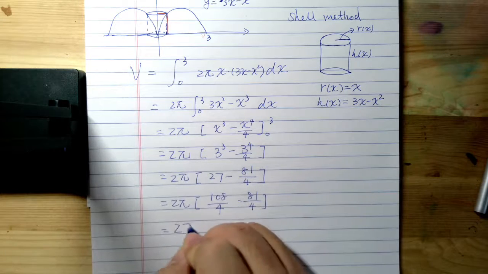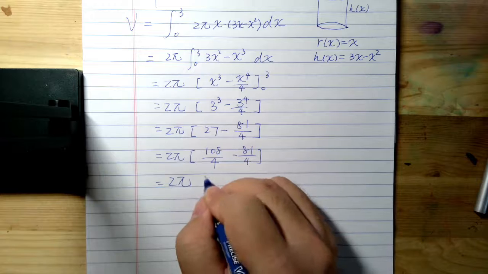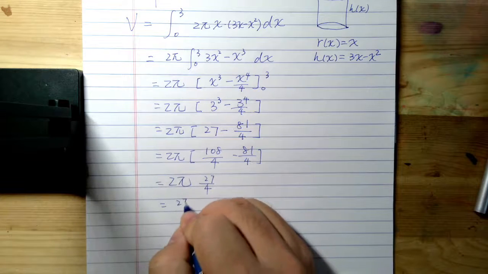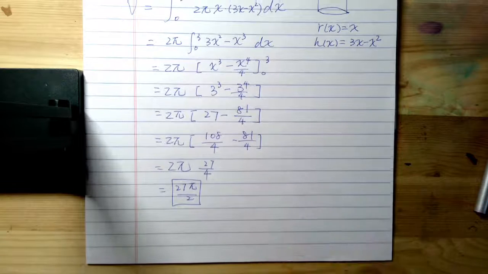Turns out this is 2 pi times 27 over 4, which is 27 pi over 2. And then we're done with this one.